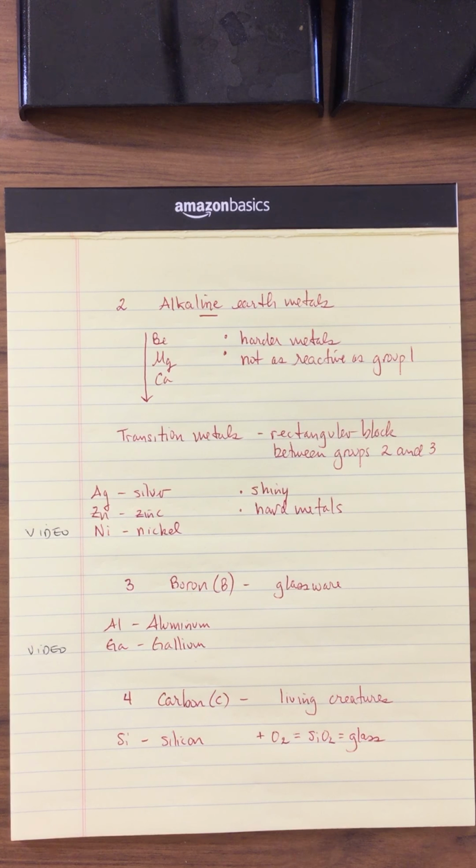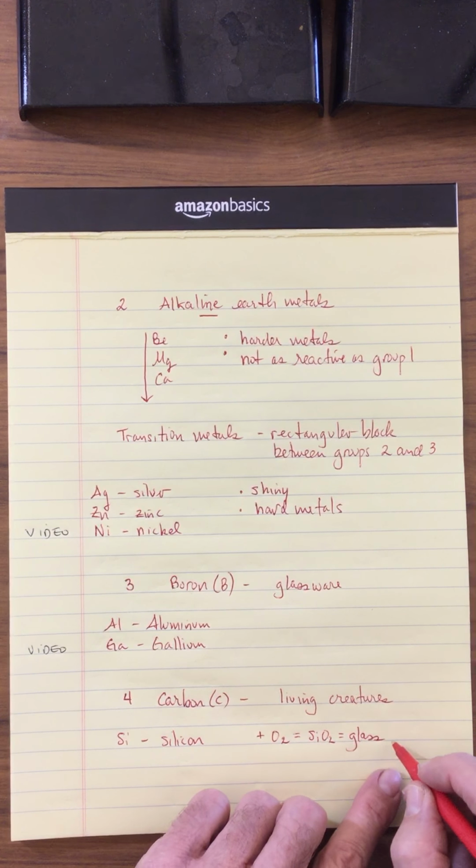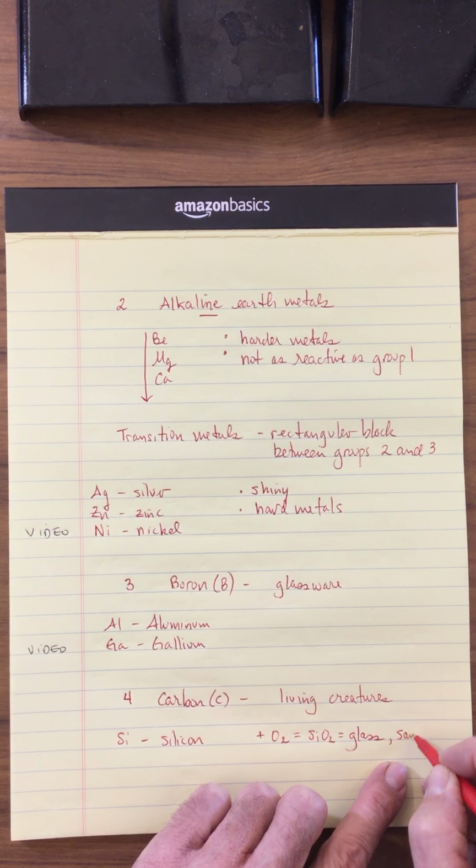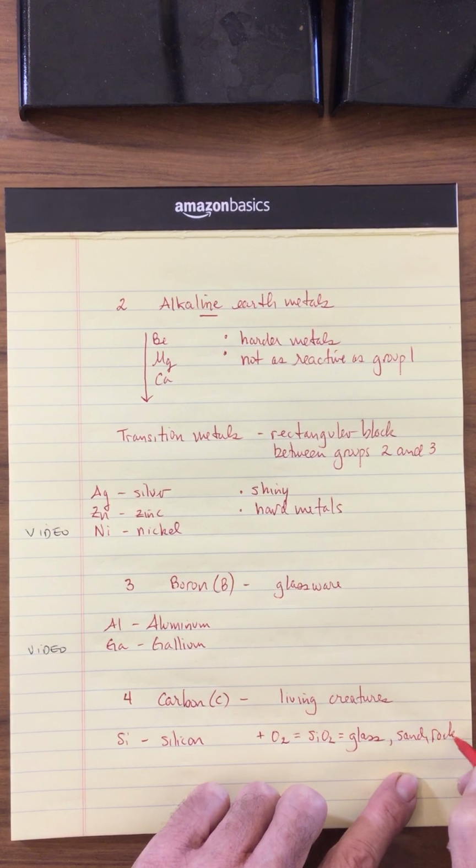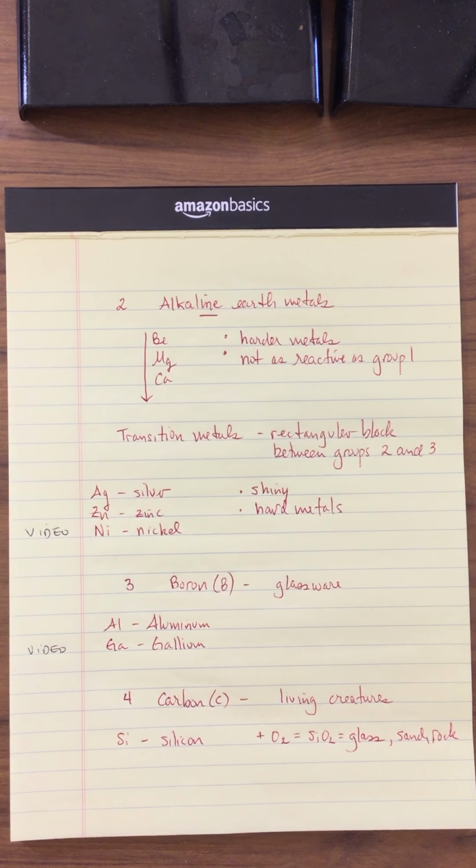It's also what makes up the majority of the outer crust, the Earth's crust, sand, quartz, rock, is all made up of silicon dioxide. So it's glass, it is sand, and it's what rock is made out of.